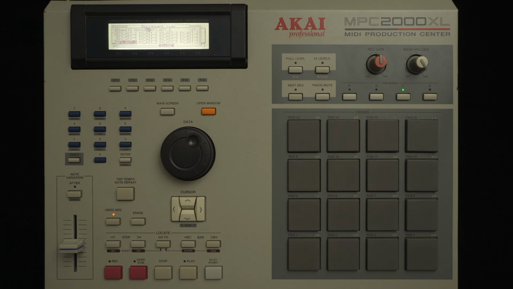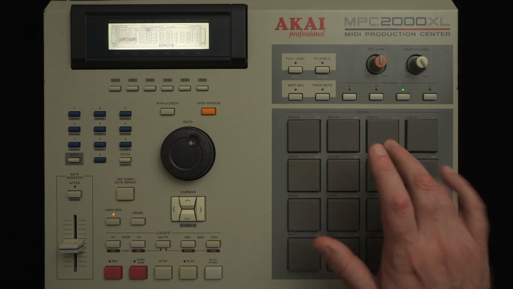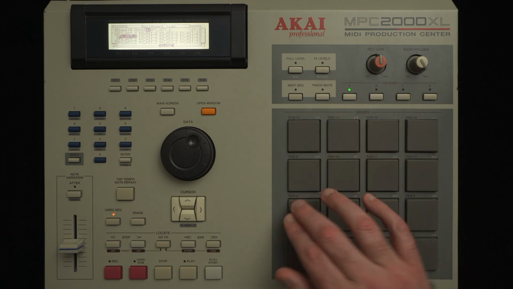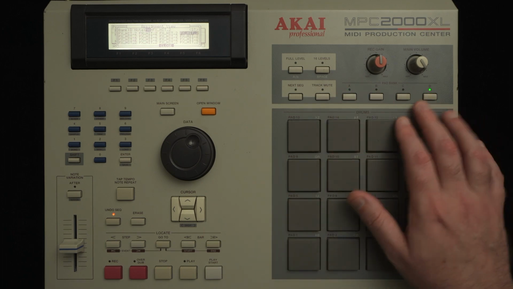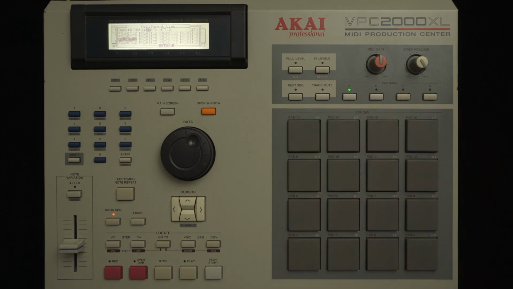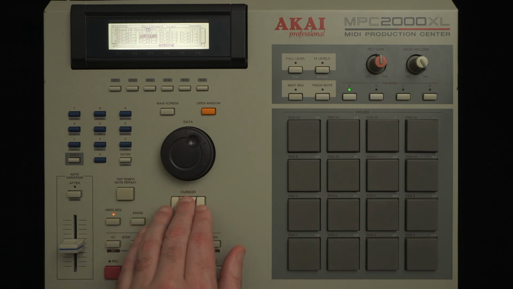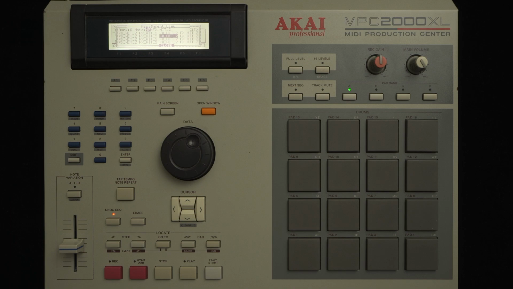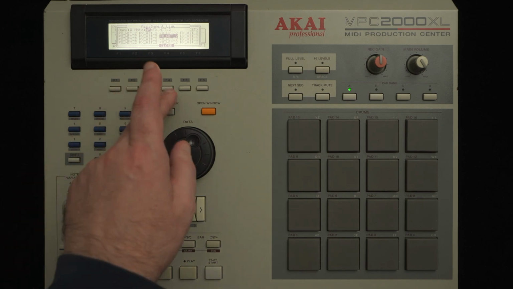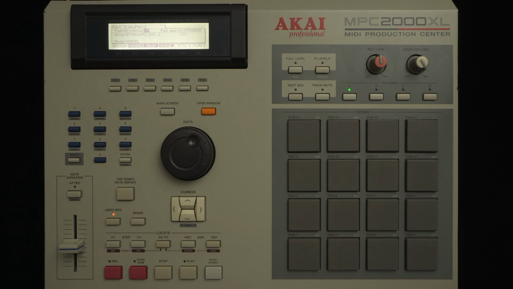And like this, it gives you a bird's eye view of what note numbers are allocated to the pads of each bank. And you could also cursor up and down using the cursor keys. So that pretty much covers everything about the note numbers. So we'll just close out that window, get back to the assign page.